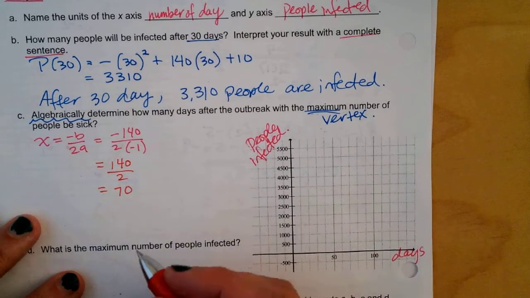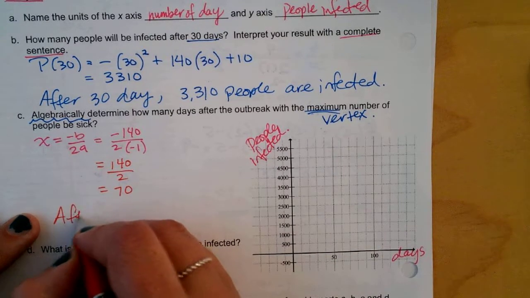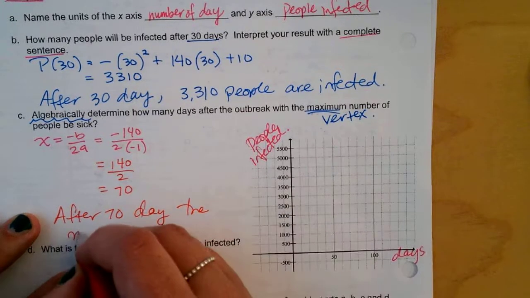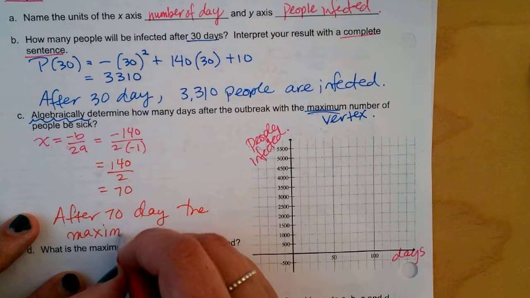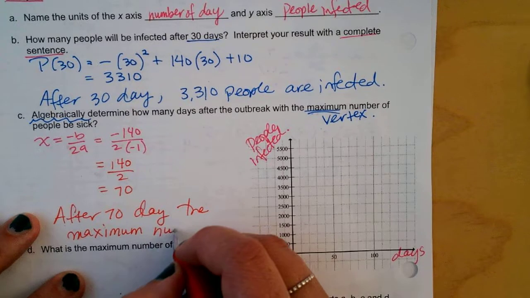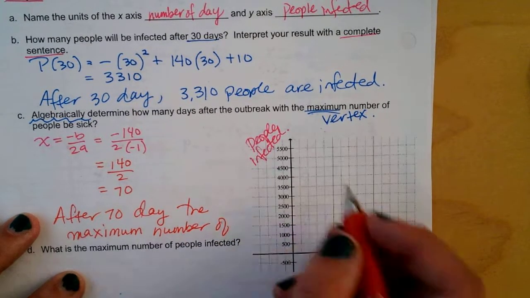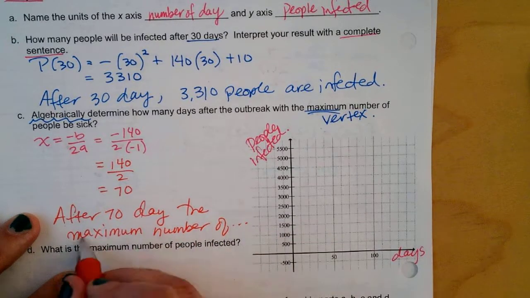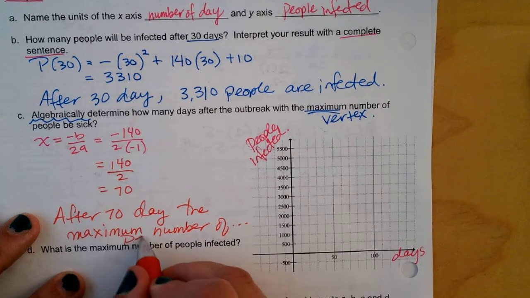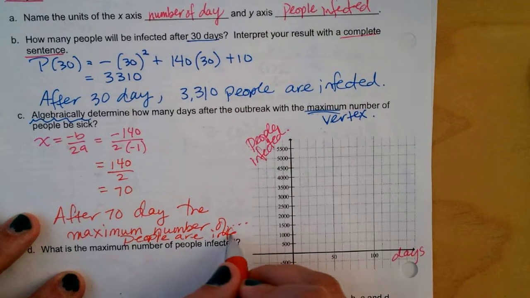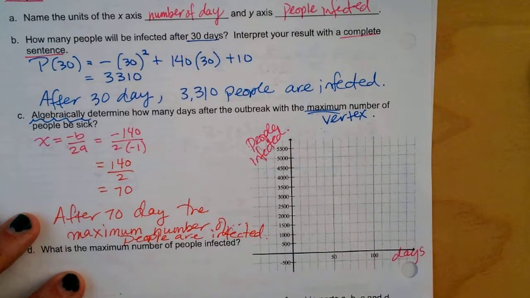You would say to that answer, after 70 days, the maximum number of people are infected. But we don't know how many people, right?